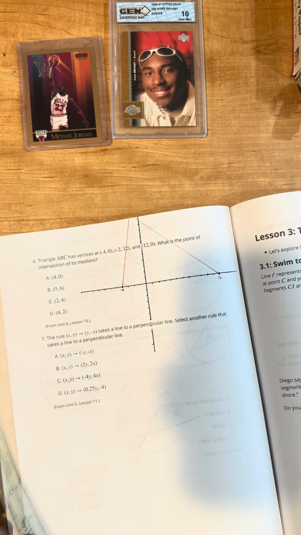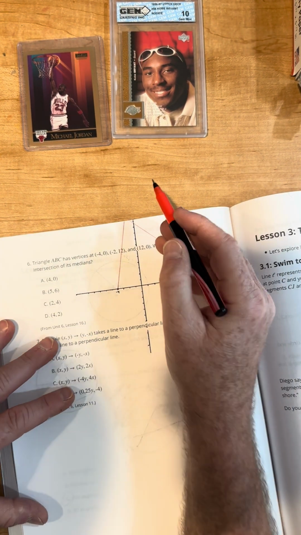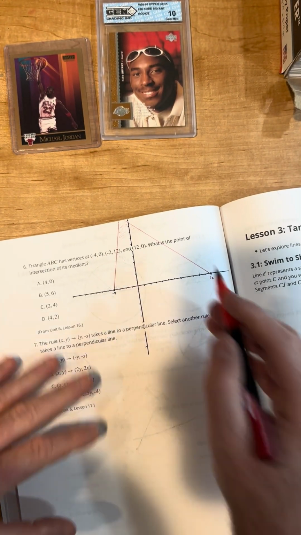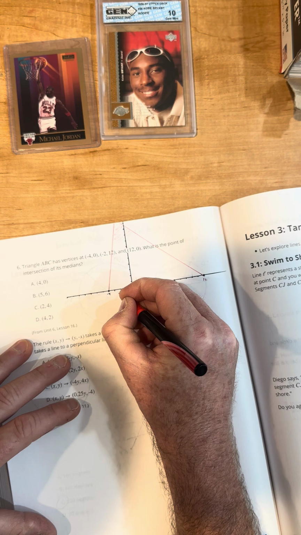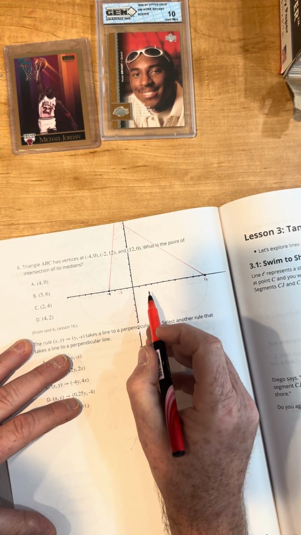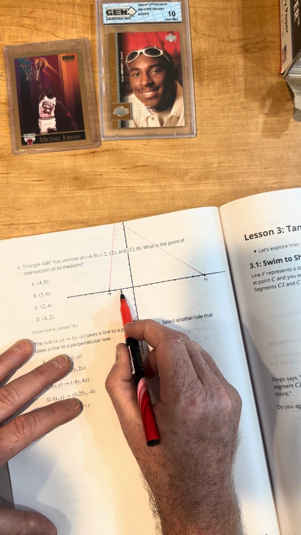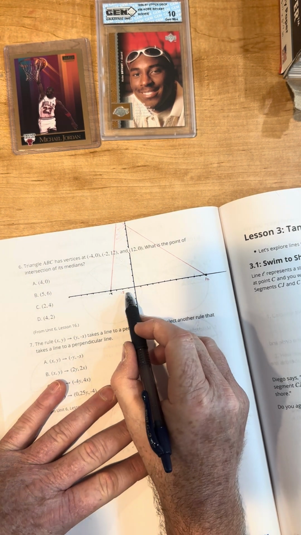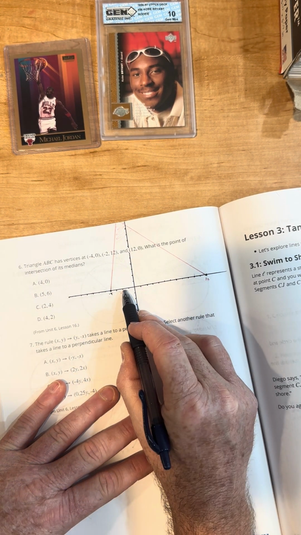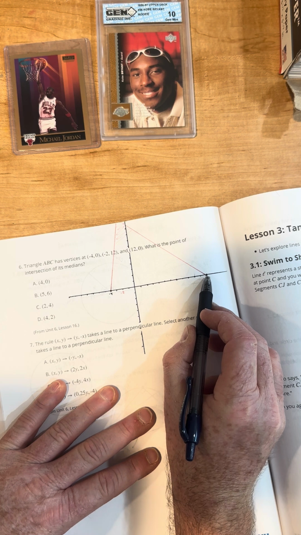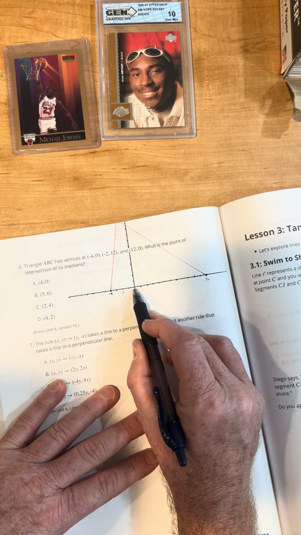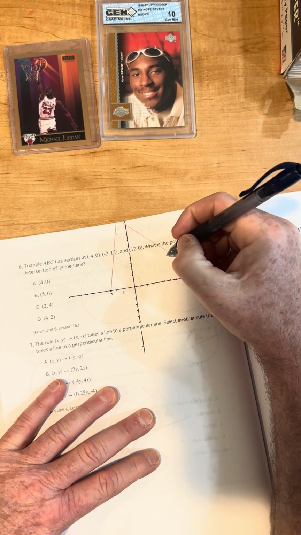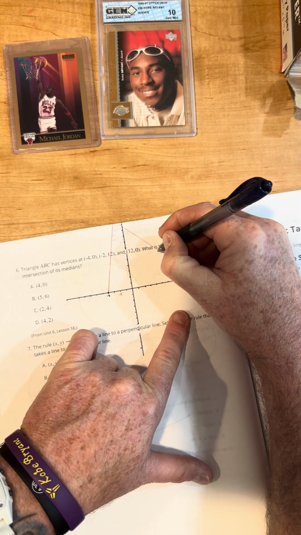Okay, so here's our triangle. What's the midpoint of the intersection of the medians? Alrighty. So if this is -2, 12, the x-coordinate, the median is going to be, since this distance is 2 plus 12, that's 14. Now we got to go 7. So 1, 2, 1, 2, 3, 4, 5. So the median of this one is right here.